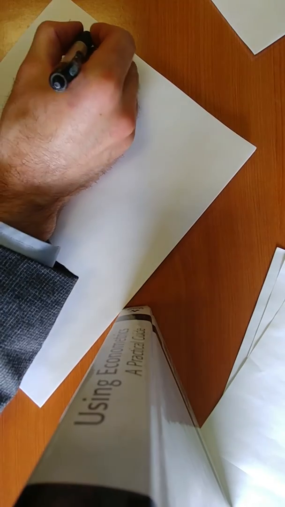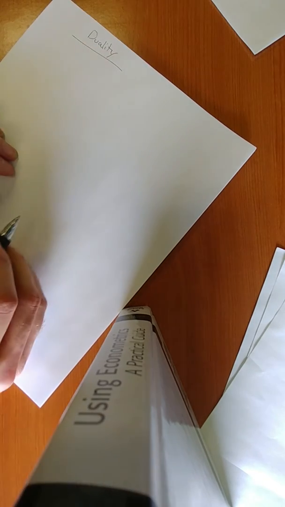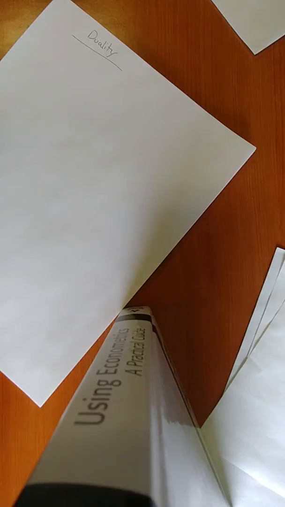Duality is the fact that there is a relationship between the compensated and the uncompensated demand functions. Another way of putting it, that there's a relationship between the optimal values, what I find when I do a utility maximization and what I find when I do an expenditure minimization. These two things are related to each other.